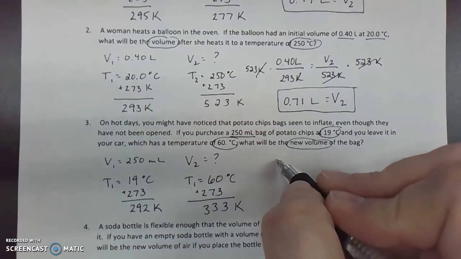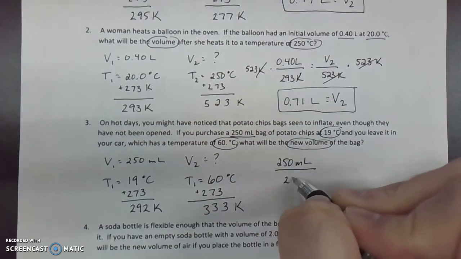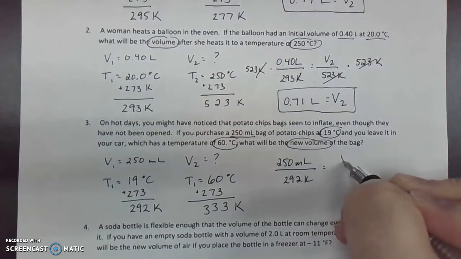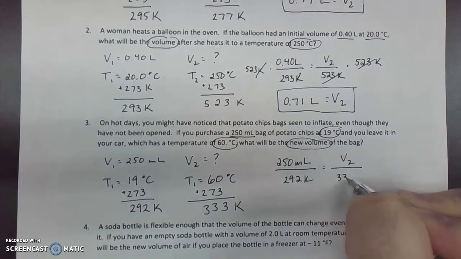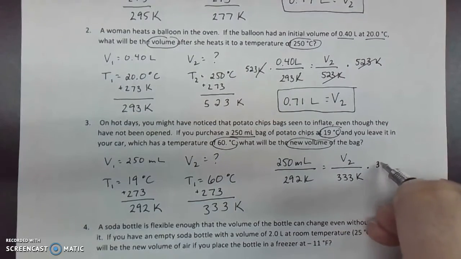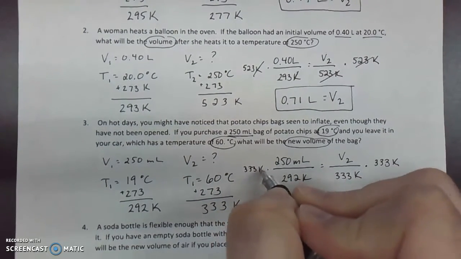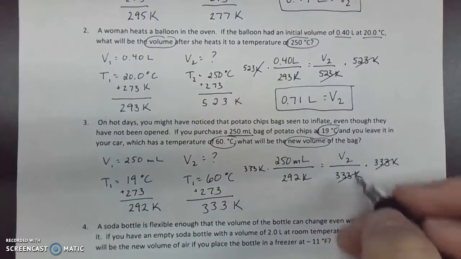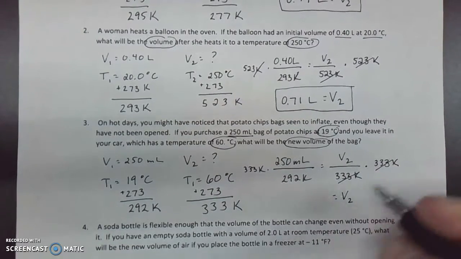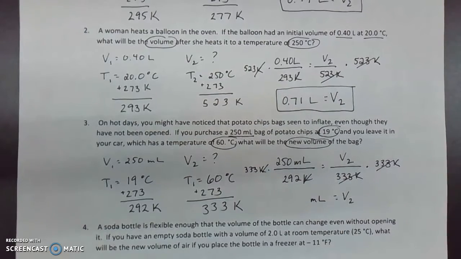So if we look, V1 over T1 is equal to V2 over T2. To get V2 by itself, we're going to multiply both sides by 333 Kelvin. That crosses that out and leaves us with V2. Our units of Kelvin cross out and we're left with milliliters.